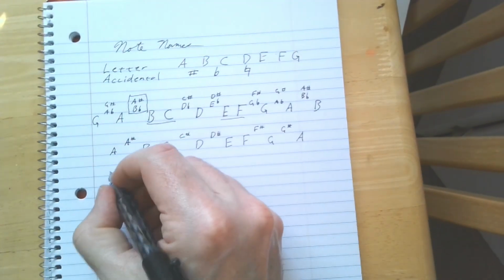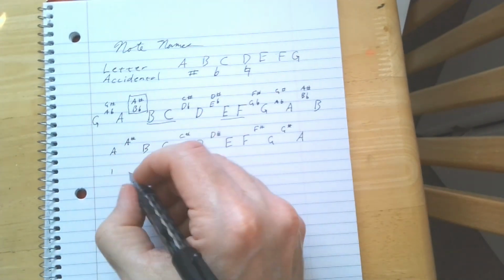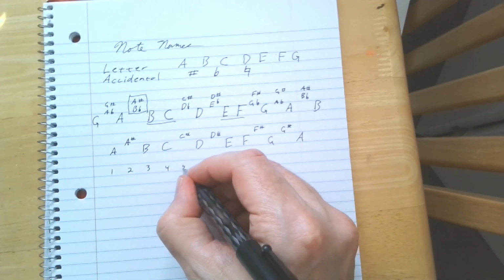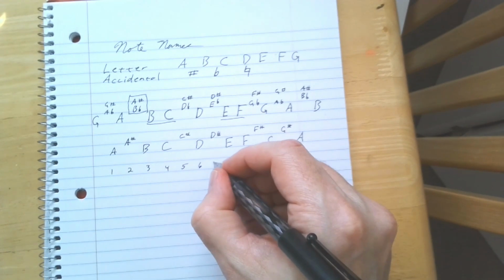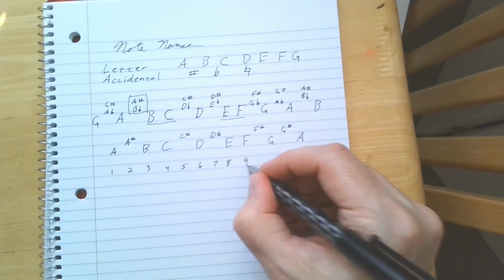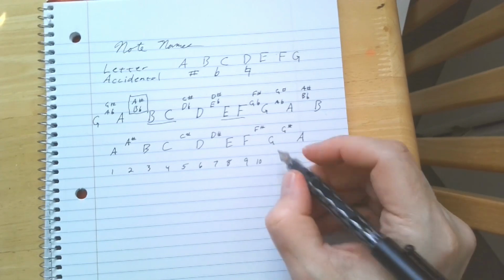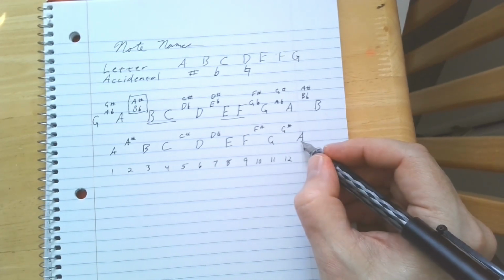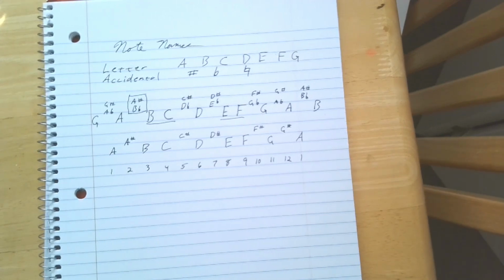I'm going to number them. A was number 1. A sharp was number 2. B number 3, C number 4, C sharp number 5, D number 6, D sharp number 7, E number 8, F number 9, F sharp is number 10, G is number 11, G sharp is number 12. And then we're back to A. I'm just going to number that number 1 again.